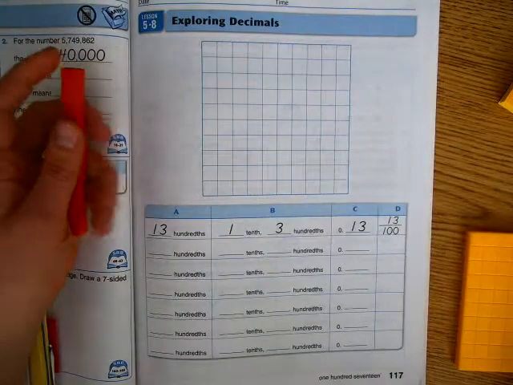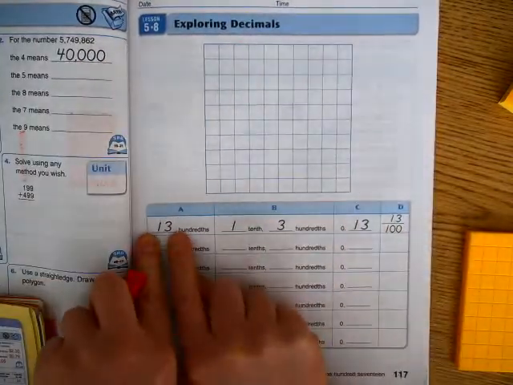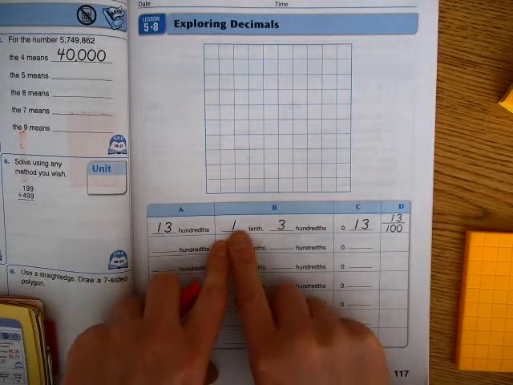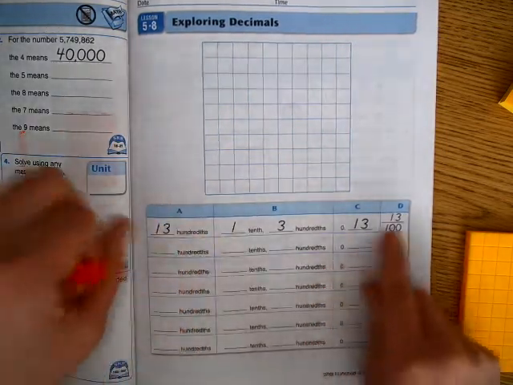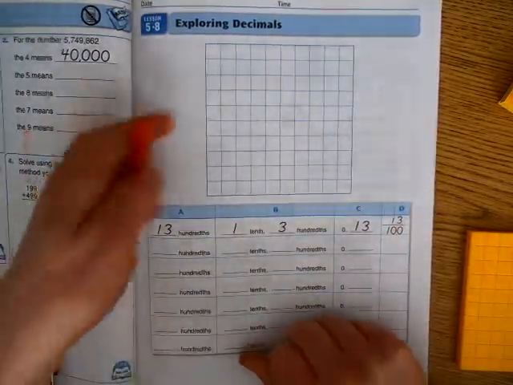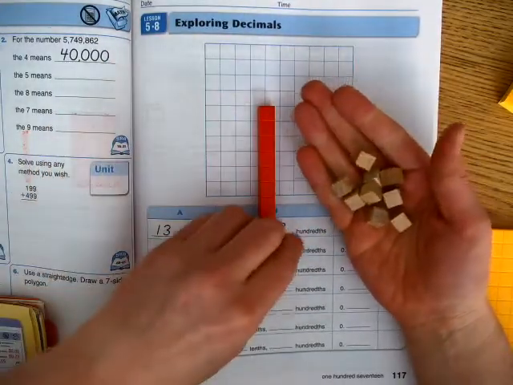Okay, and what you can do is, it tells you here, this one, for example, uses number 13 hundredths, and it tells you how many tenths, how many hundredths. Okay, you got to break that down so that you can write it in all these different forms. So for 13 hundredths, what we're going to do is this.